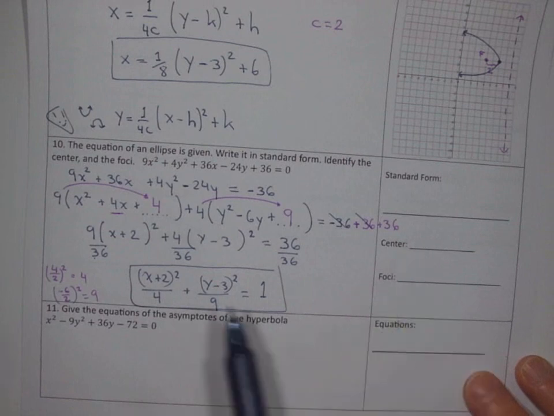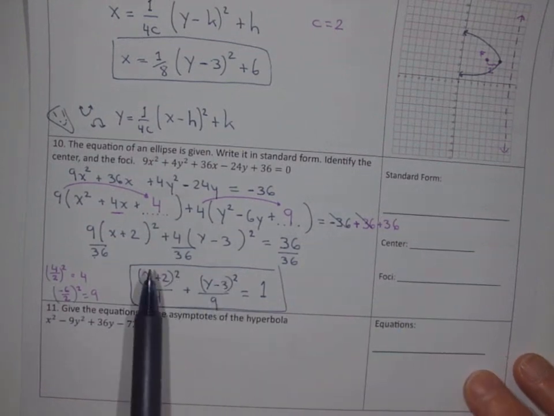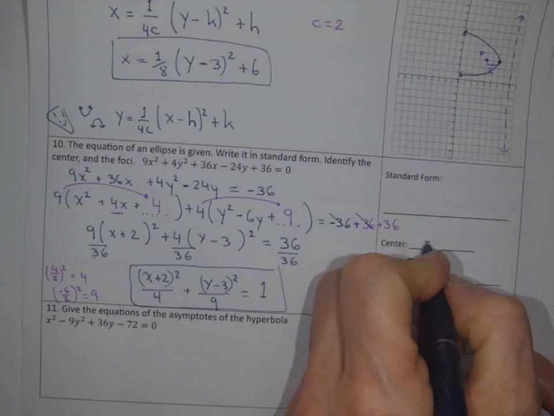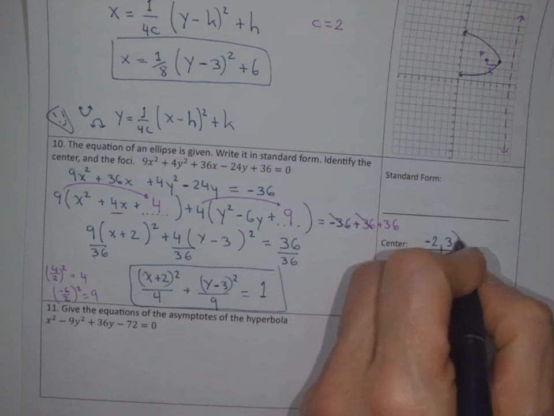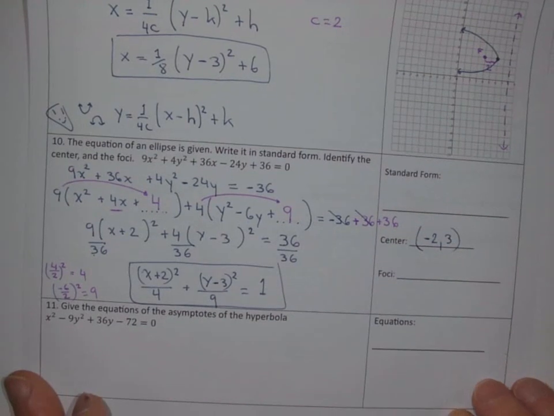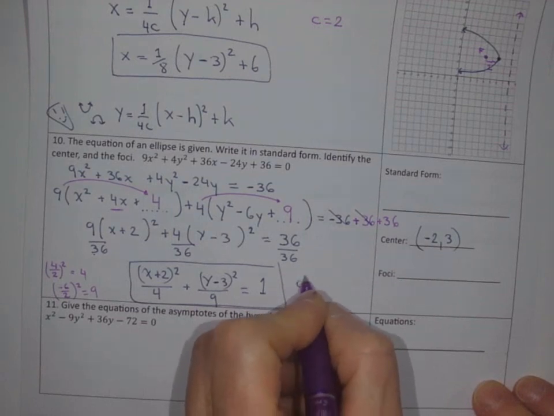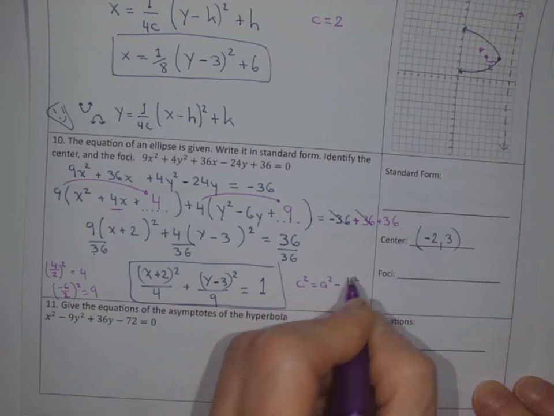I need the center. Well, the center is going to be given to me by those two values. And remember, inside it's opposite of what you see. So I see a plus here, so my center here will be at negative 2. And I see a minus, so that will be a positive 3. So that's your center. The foci: now we need to remember that with ellipses, the foci will be given to us by c squared equals a squared minus b squared.